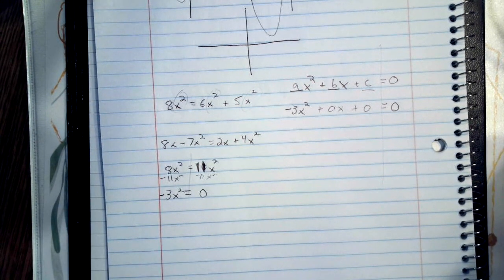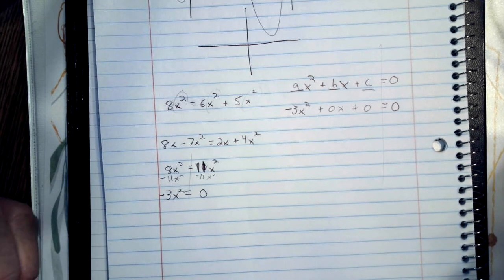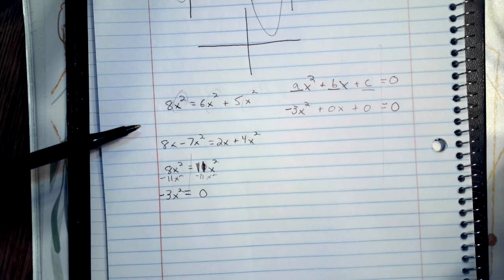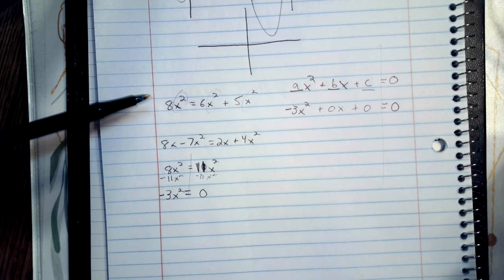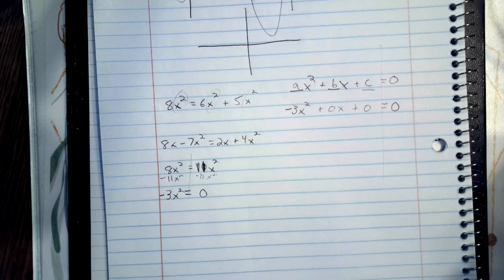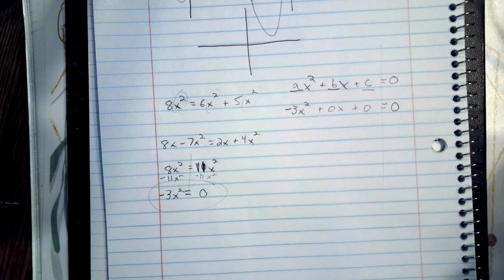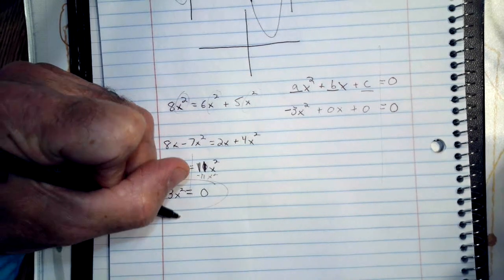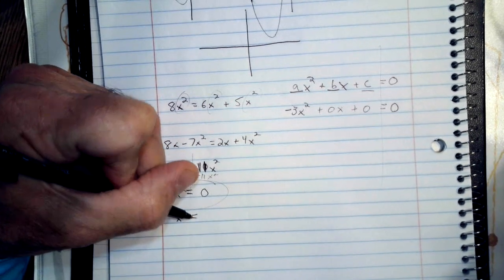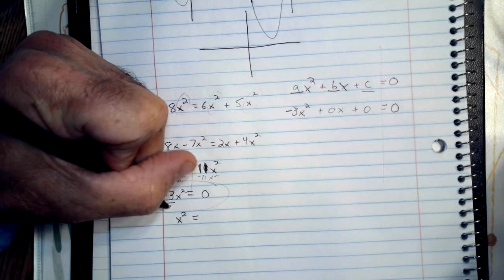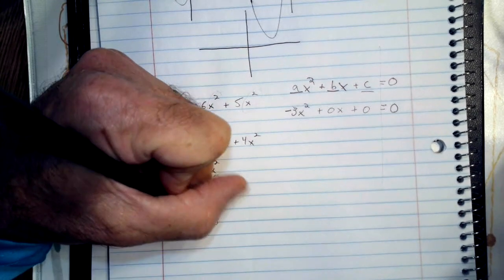In your head, you think, oh, if it's got an x squared, it's probably a quadratic equation. But there are other things with x squareds that are not quadratic equations. At this point, you haven't seen them. So be thinking, oh, it's got an x squared, it's probably quadratic. Let's see if I can put it into this form. And now I get to here, and I say, okay, I want to get what x squared is. Well, x squared equals, we'll divide both sides by negative 3. What's 0 over negative 3?